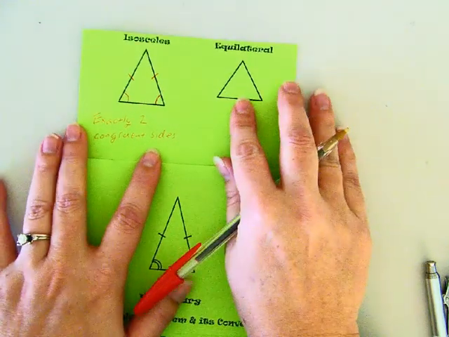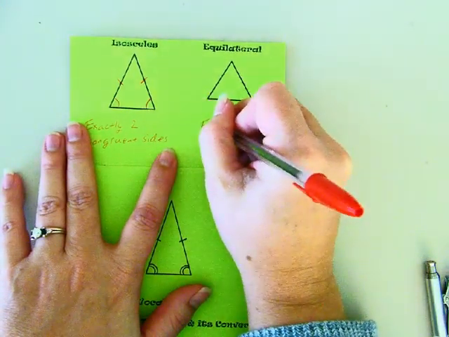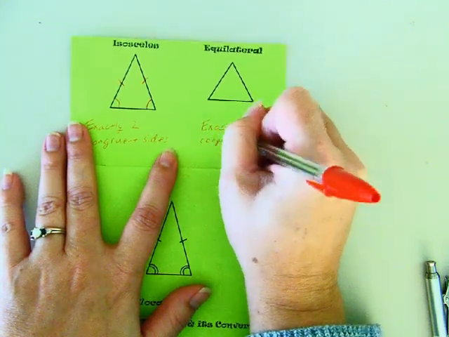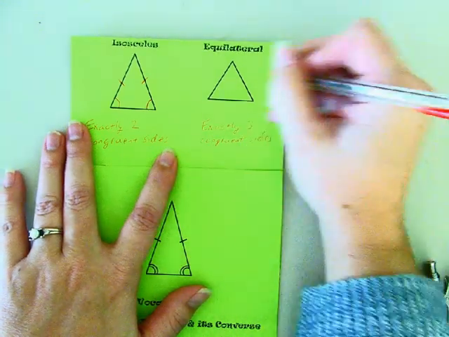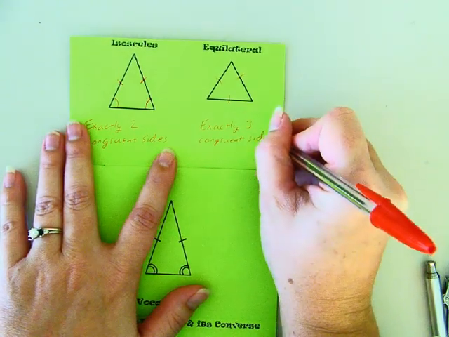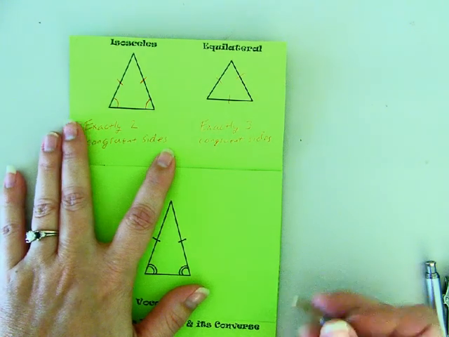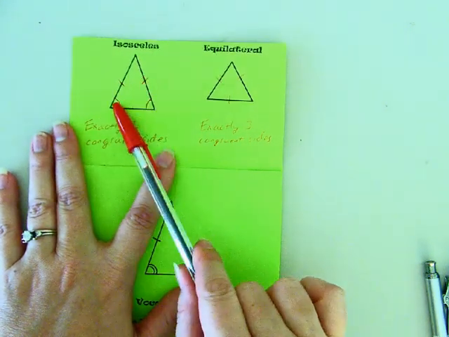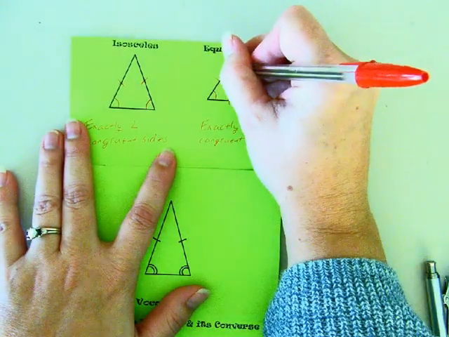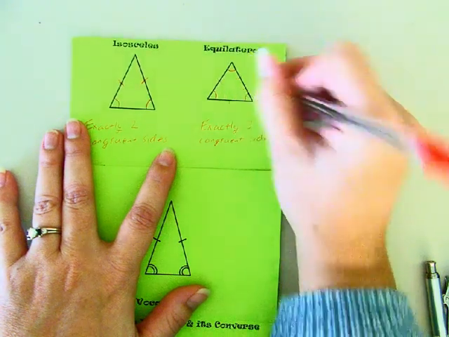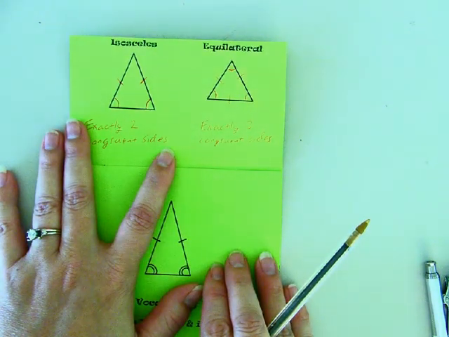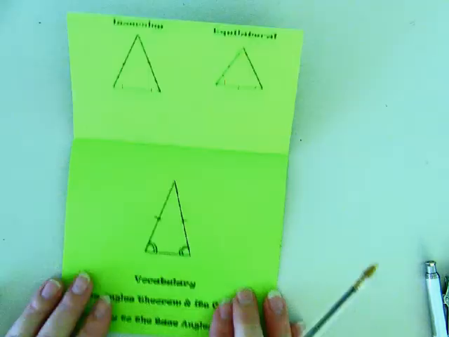Okay? An equilateral triangle has exactly three congruent sides. Okay, so we're going to go ahead and mark those as well. So those are all congruent sides. So then what does that mean? Again, just like over here, if we have the sides being congruent, then the angle opposite of those sides must be congruent. So on an equilateral, same thing. The side opposite of those equal sides have to be congruent, so that means we have three congruent angles as well. Some more vocabulary here.